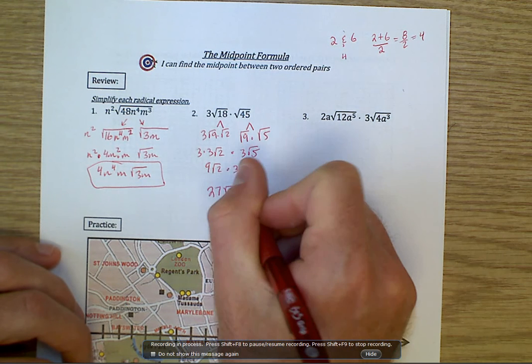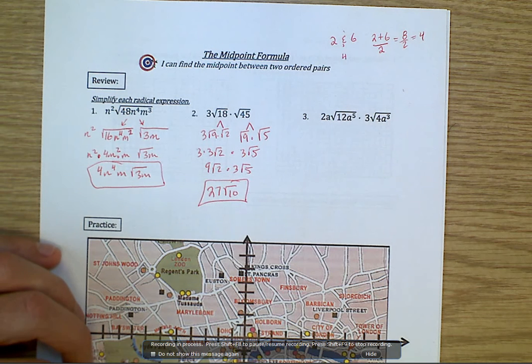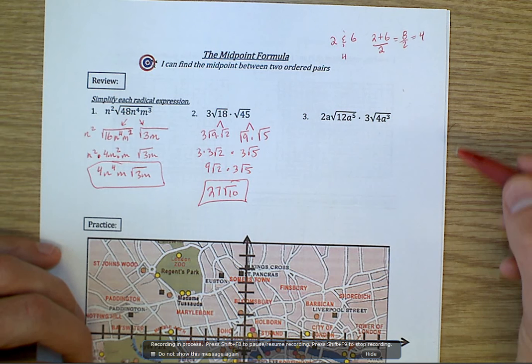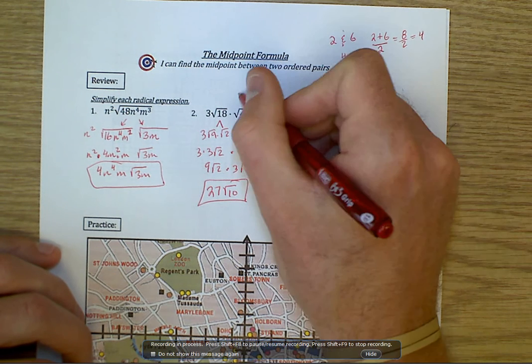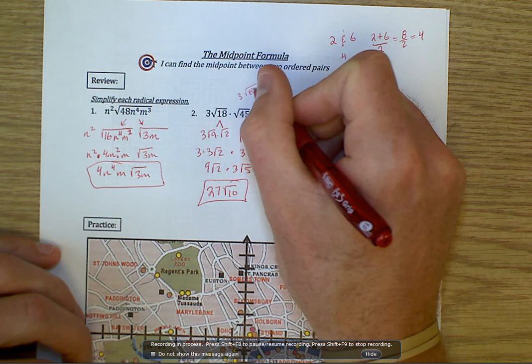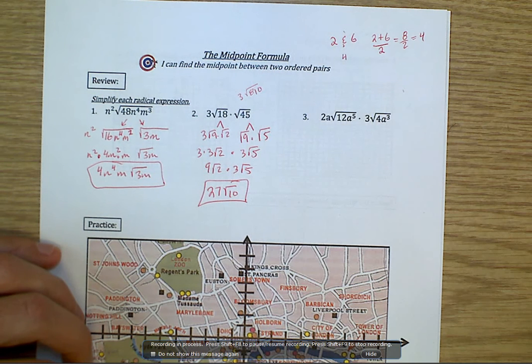Now, you did this in Algebra 1. You may not remember, but that's why we're doing this. This is a quick review. Now, you could have multiplied 18 times 45 in step 1 and got like 3 square root 810. I think 18 times 45 is 810, but that is a huge number to break down. So you can do it that way. I chose not to. I chose to break them down separately.